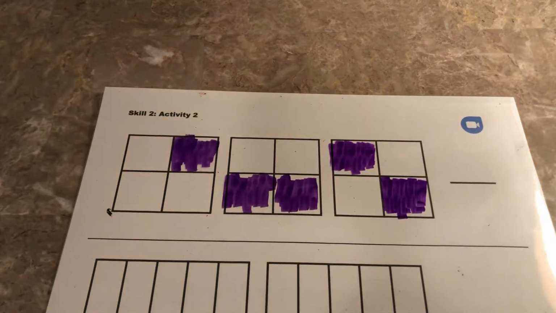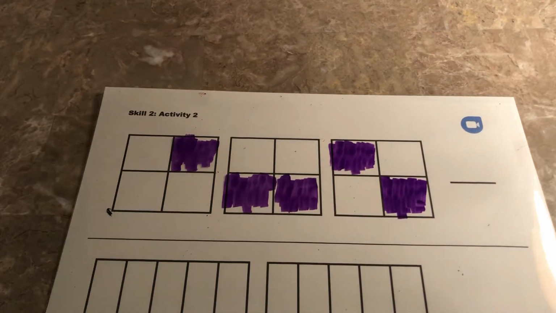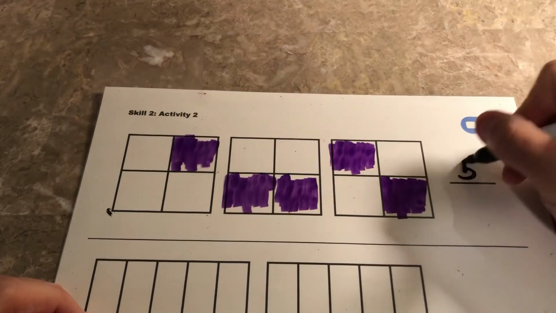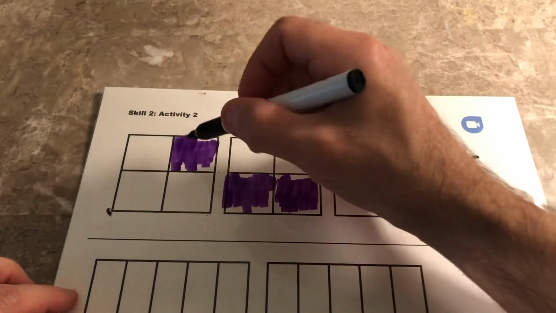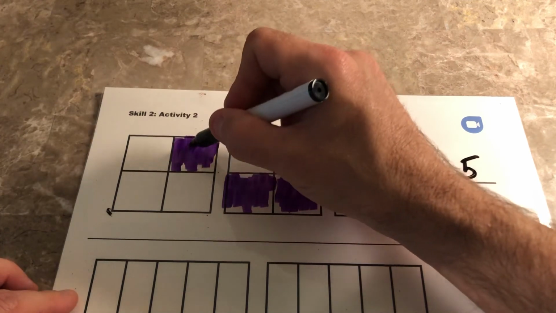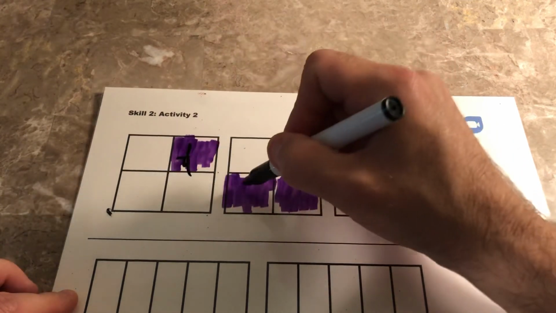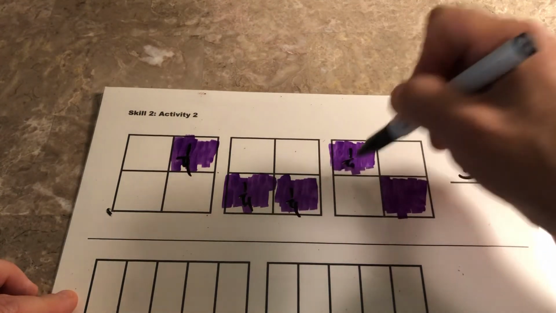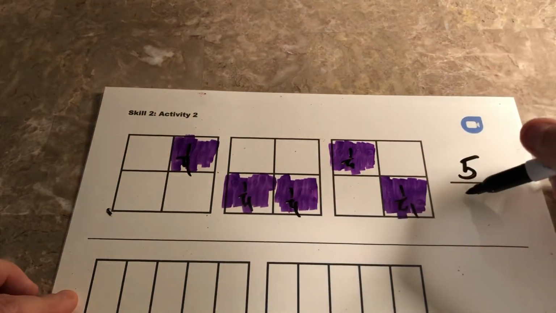And then once they do it, they have to go through and say, okay, how many do you have? 1, 2, 3, 4, 5. I have 5. And then what did I just count? Well, each one of those, there's 4. They all work together. So this would be a 4th, and this would be a 4th, and that's a 4th, and that's a 4th, and that's a 4th. So I know that I have 5 fourths.